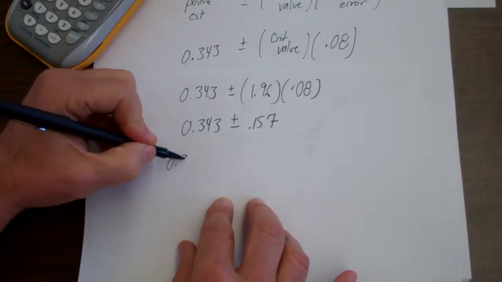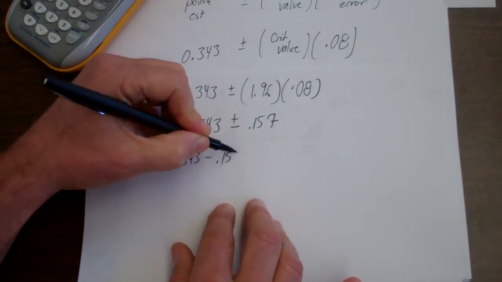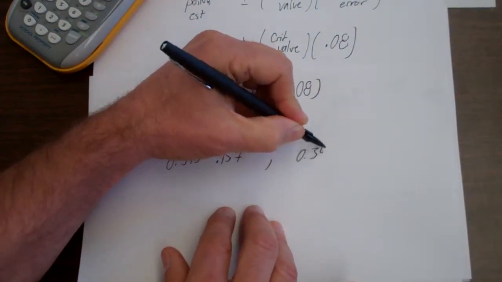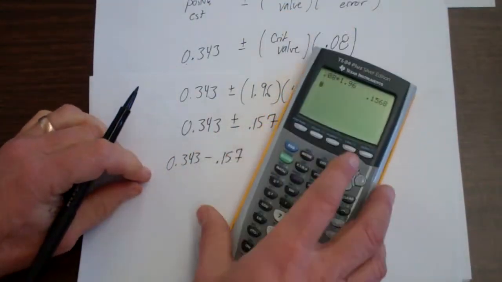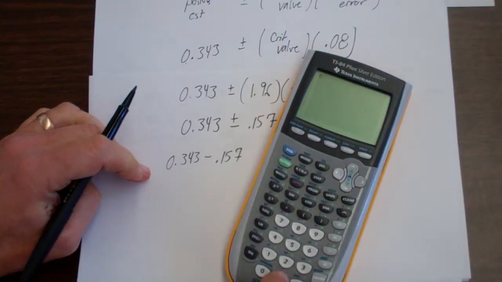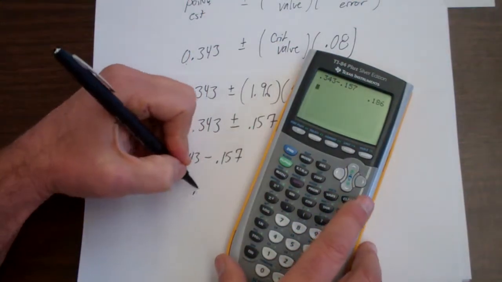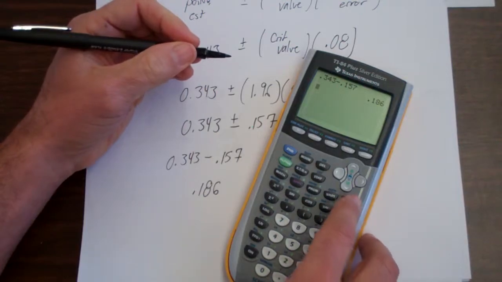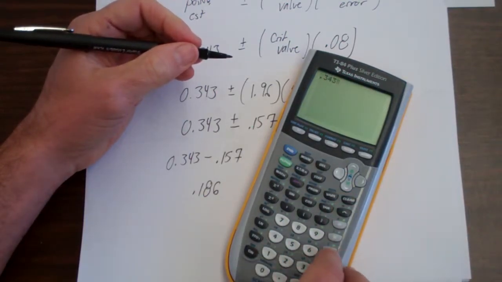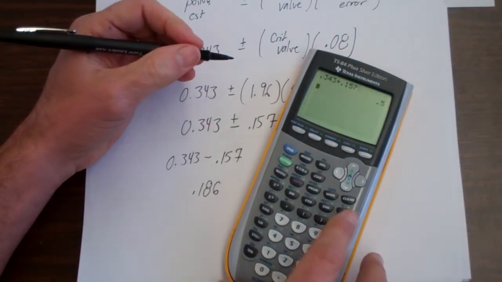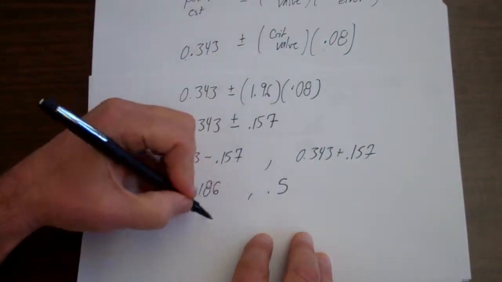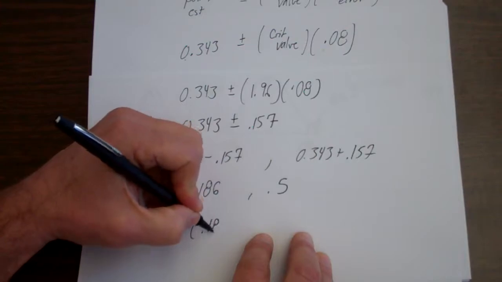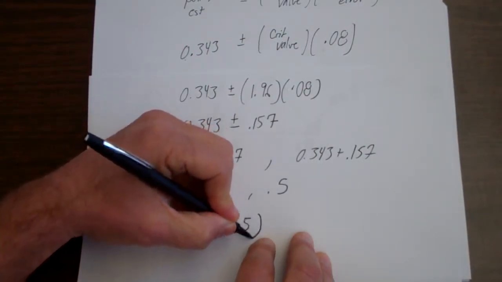And now you go 0.343 minus 0.157, which is 0.186, and then 0.343 plus 0.157, which is 0.5. So your 95% confidence interval will be between 18.6% and 50%.